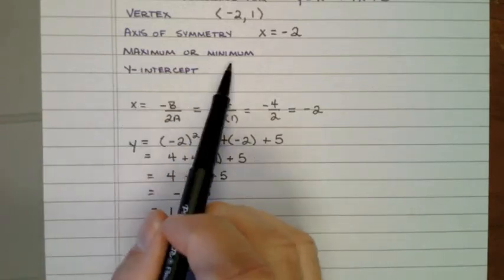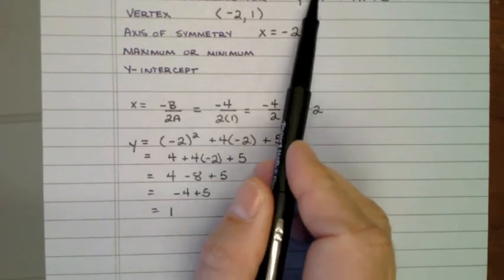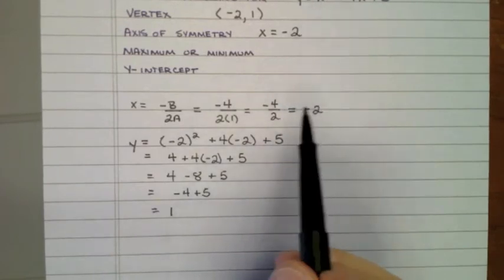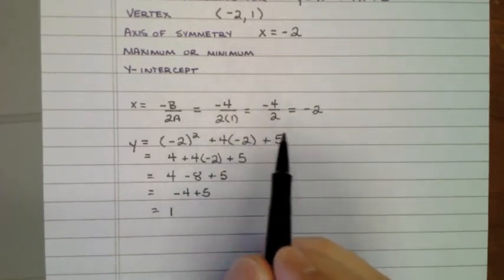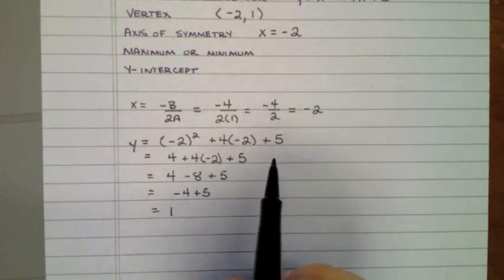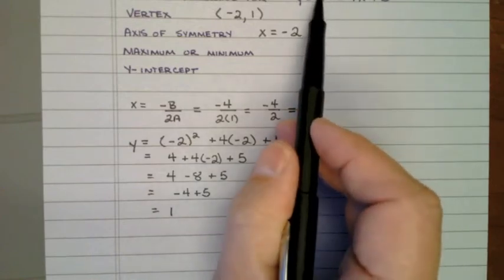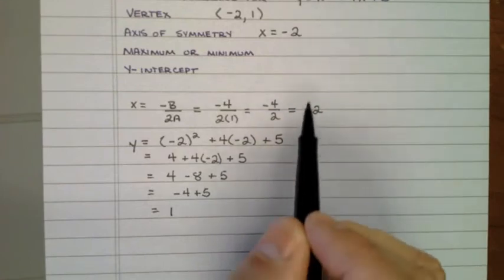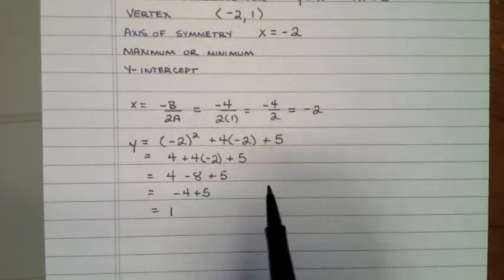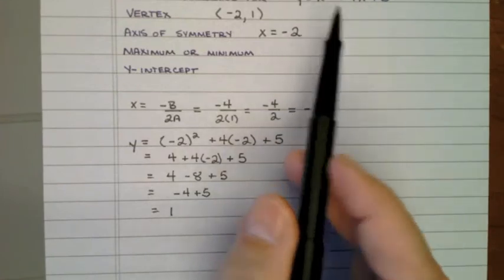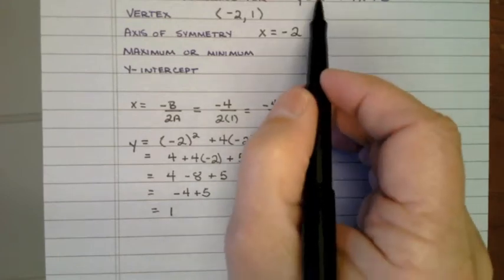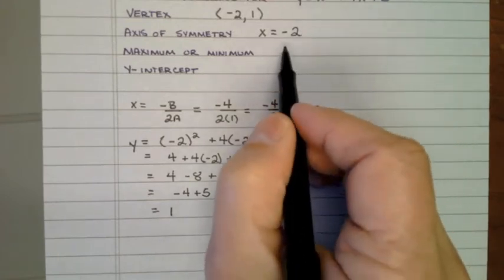Next, I need to find a maximum or minimum. I look at my A. If it's positive, remember, it opens up and it's going to have a minimum. If this is negative, it's going to open down and it's going to have a maximum. So does this one have a maximum or minimum? I look at A. It's positive.